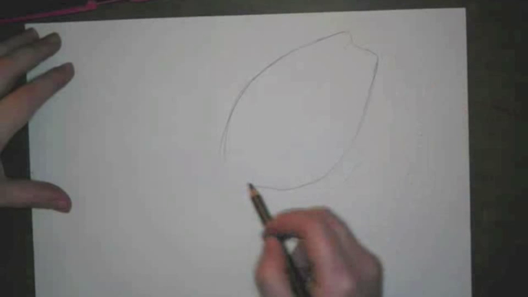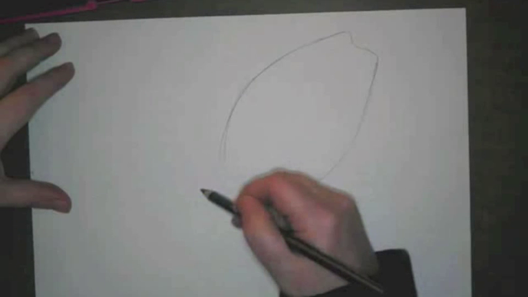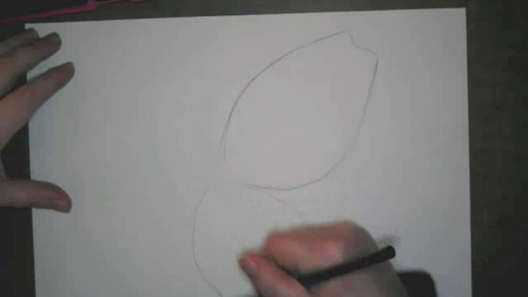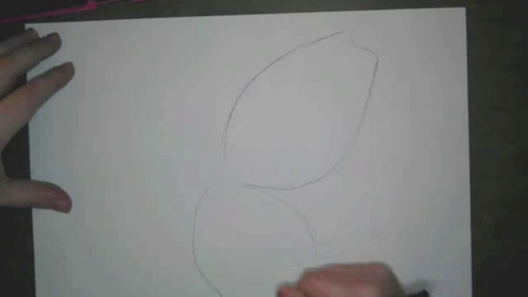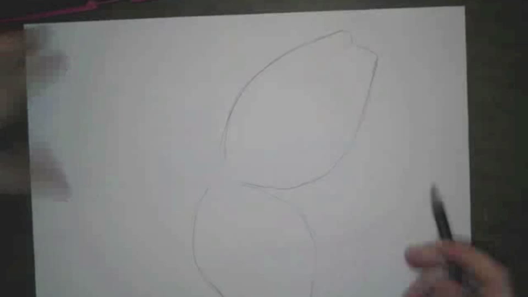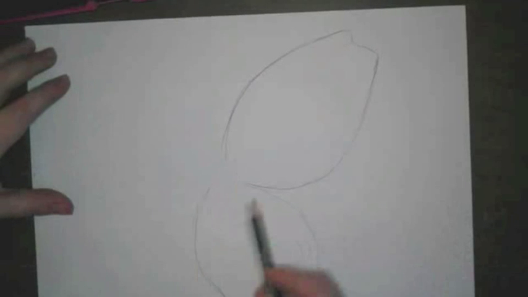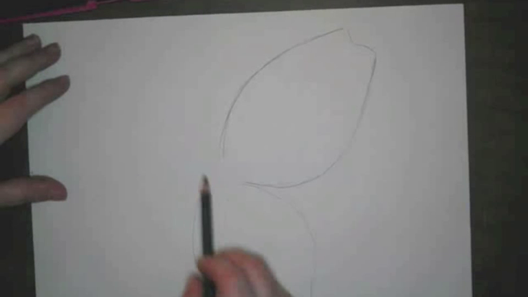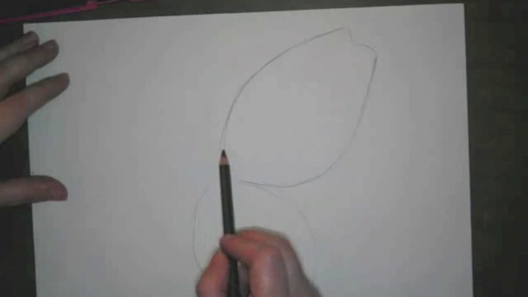For the second petal, I'm going to draw another fairly large shape here. And then I'm going to create a third petal to finish my top layer here.